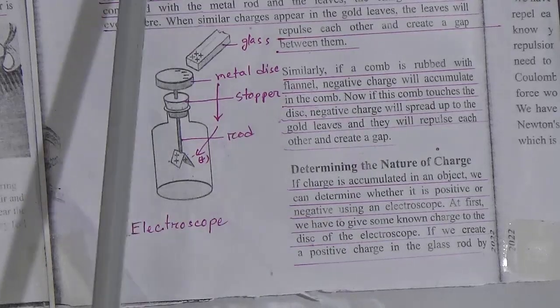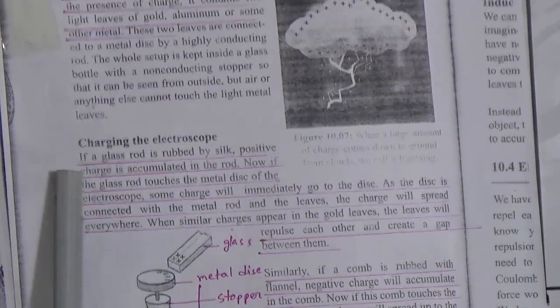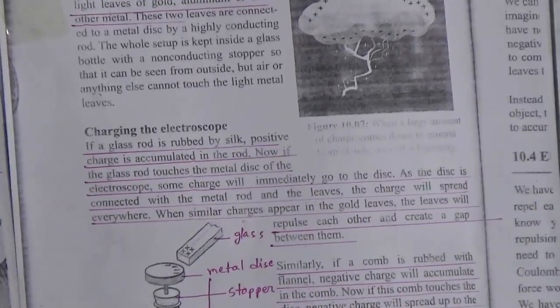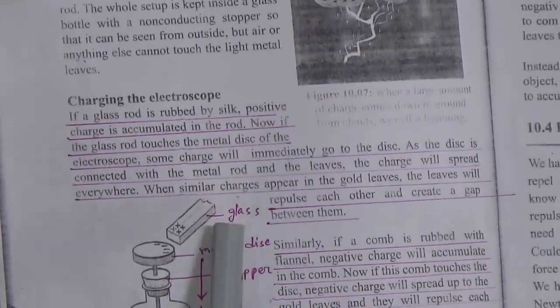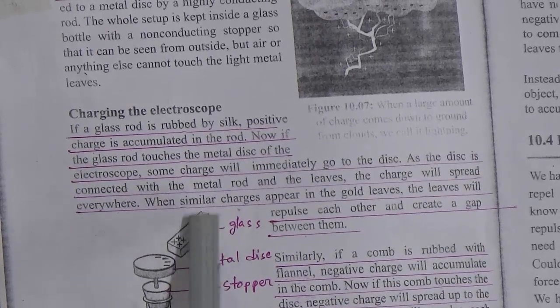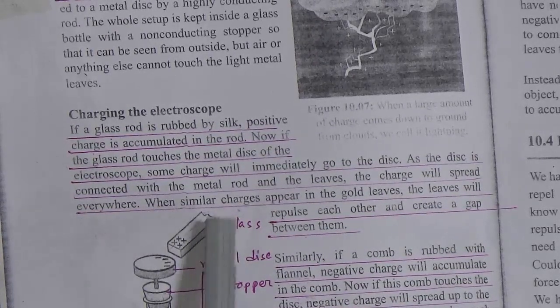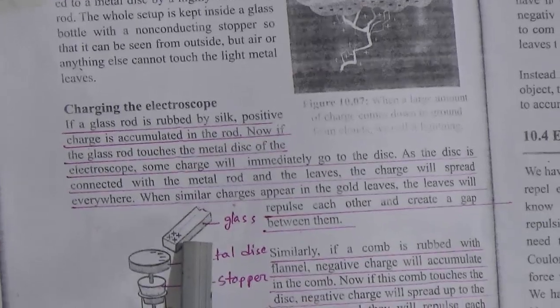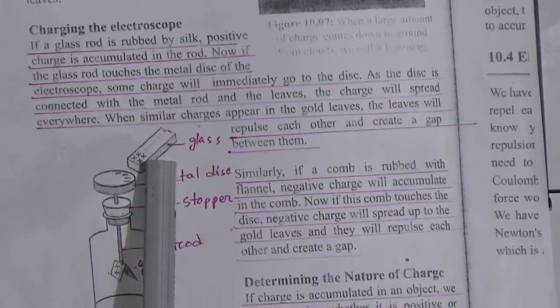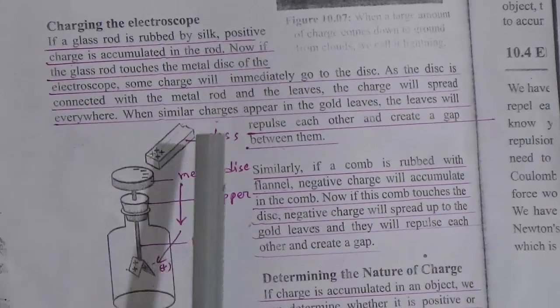So my dear students, charging the electroscope. If a glass rod is rubbed with silk, then positive charge is accumulated in the rod.